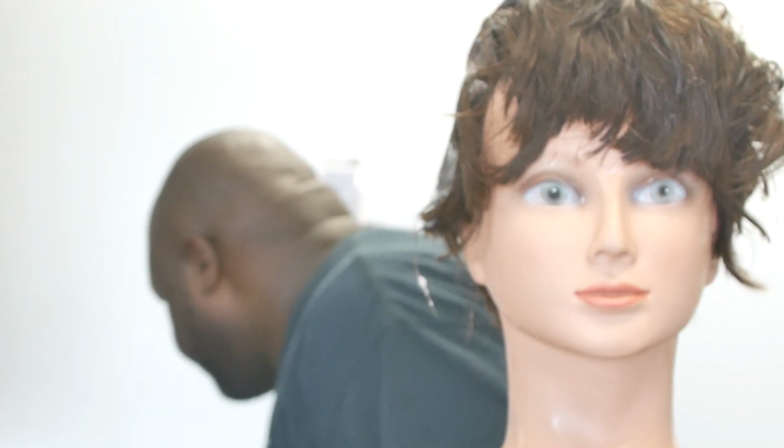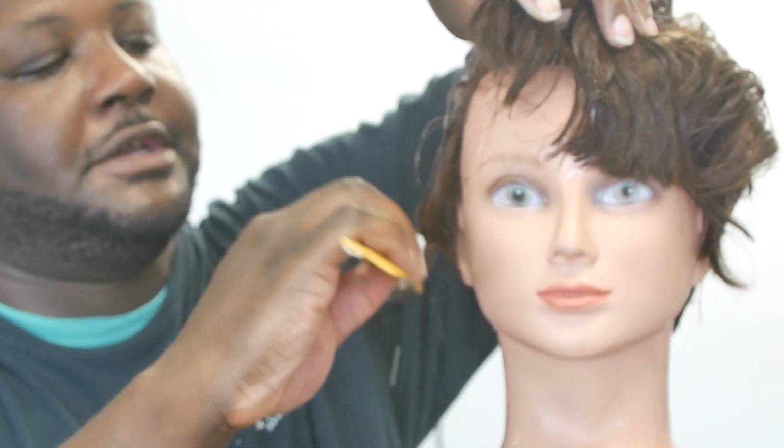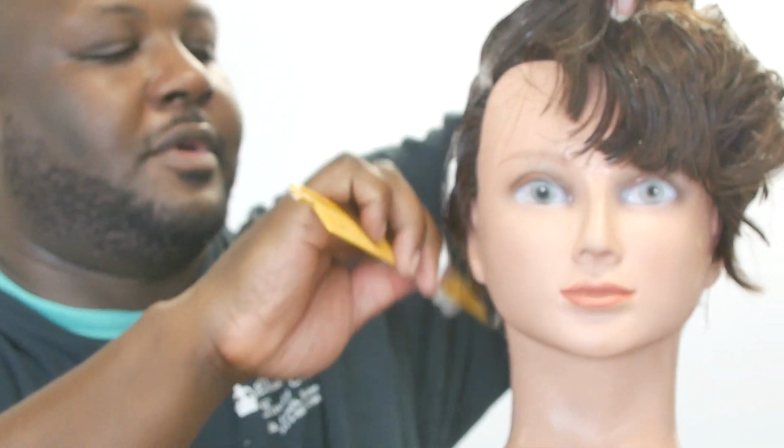Alright, so I got my foam wrap in. I'm gonna make sure I got all the product in there good. Make sure it's saturated into the hair.